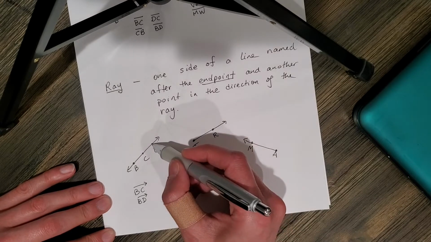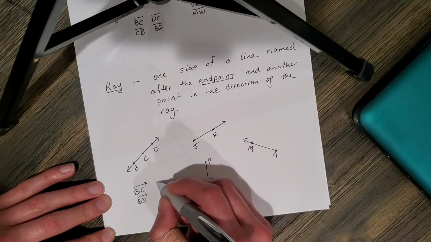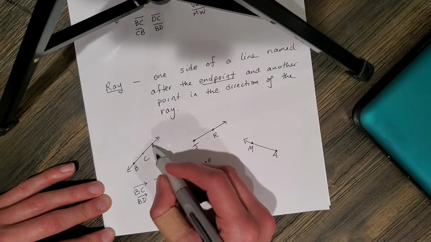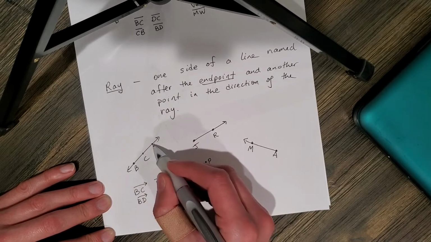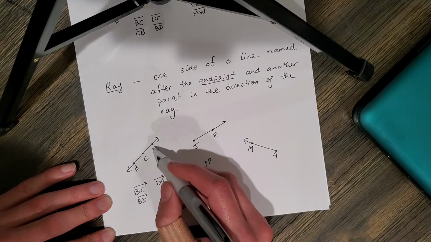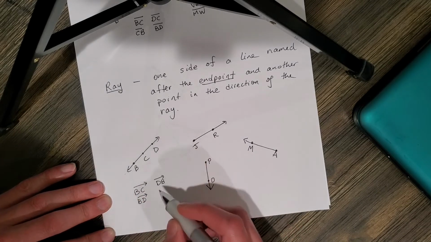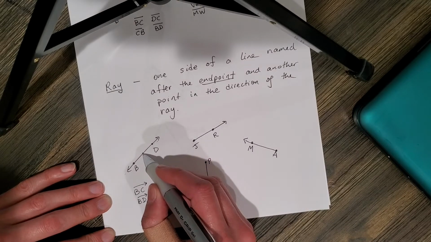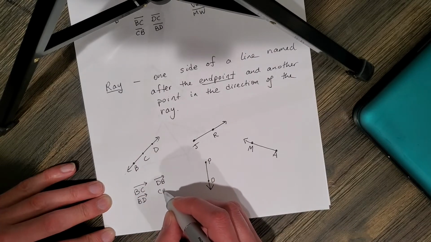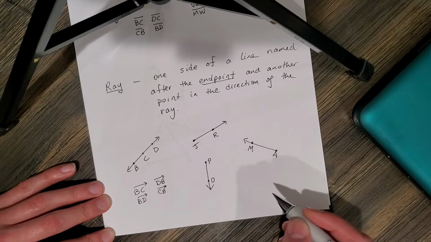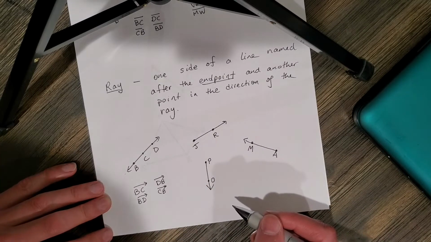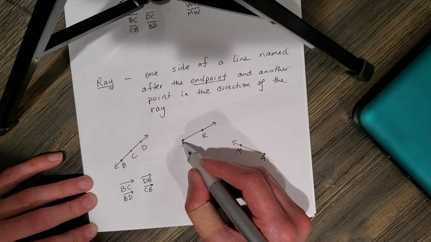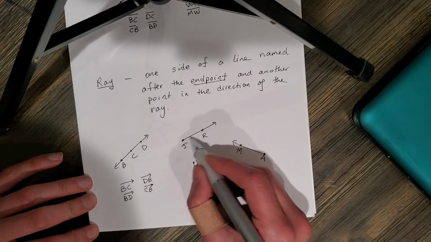What if I want to go from D this direction, DB? Now the endpoint is on the D. Notice here I'm going from this direction, from here to the left, right? And so I'm going towards the B, so this would be the direction from D towards the B. What if I wanted to go from C towards the B? C, B, and then you just put the arrow on the B, okay? Now look at this one here. There's only one way I can name this ray. It's JR.